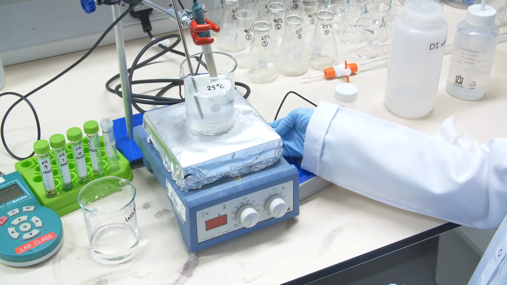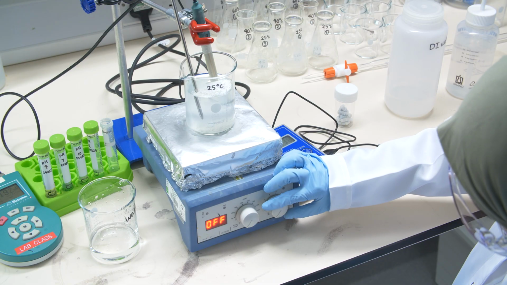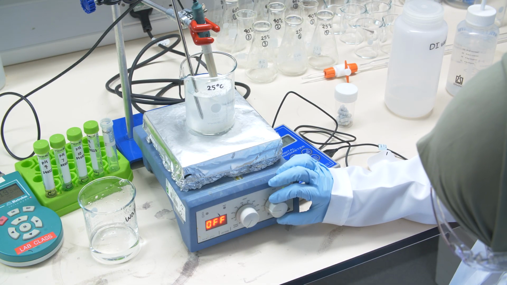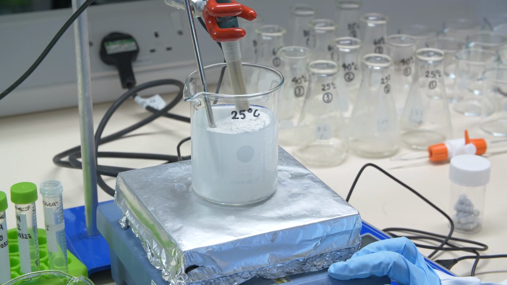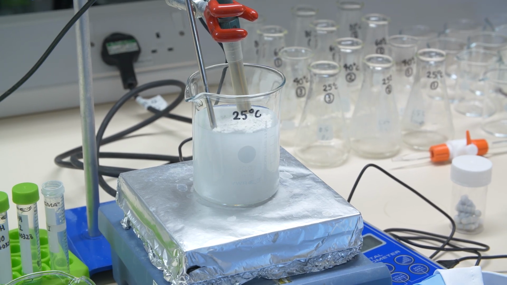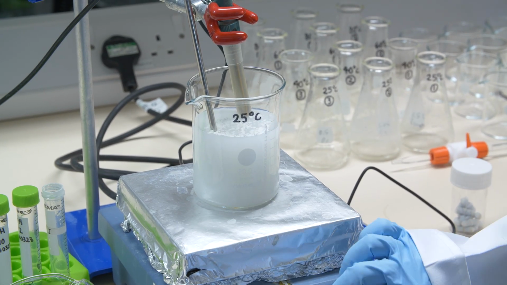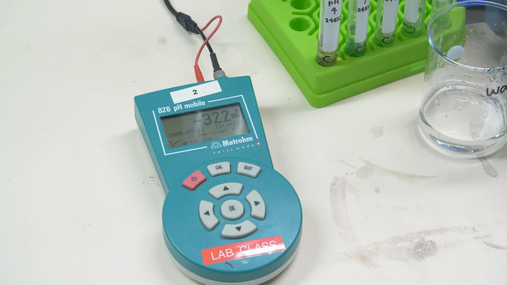And then we start to heat up. The aim is to heat up to 25 degrees. It's difficult to get exactly 25 degrees, so therefore we measure the temperature in the solution, so we know exactly the temperature, and we stir it. Okay, so we have to wait a little bit till it goes up to 25 degrees or about, and then we measure the temperature.